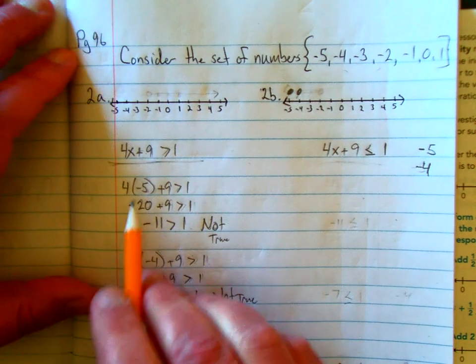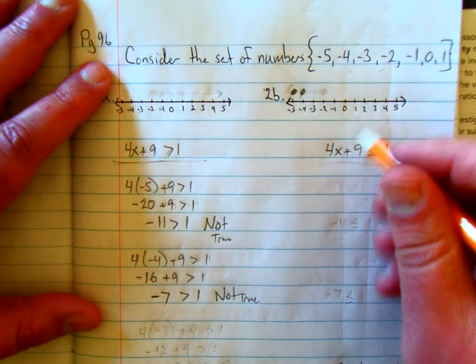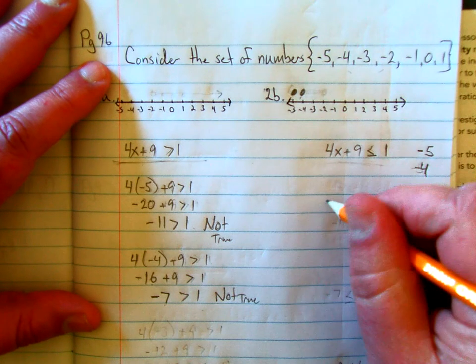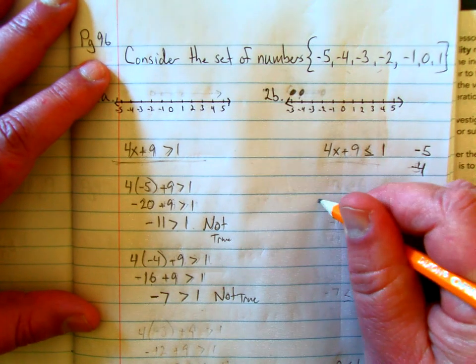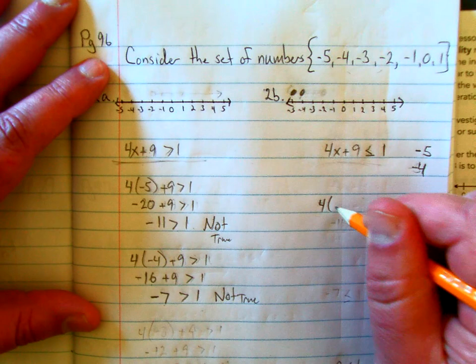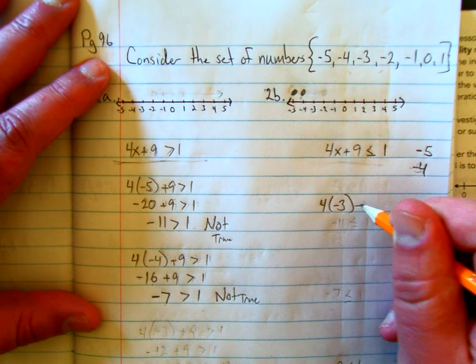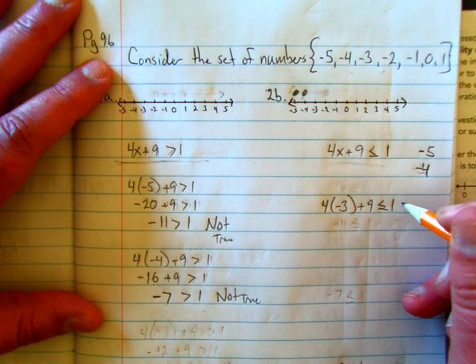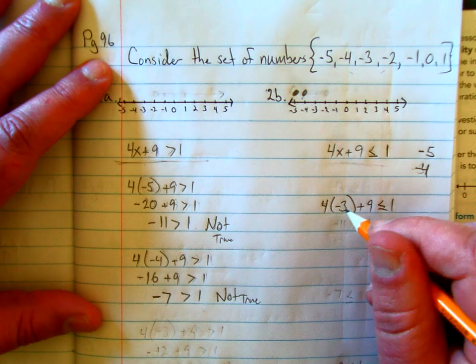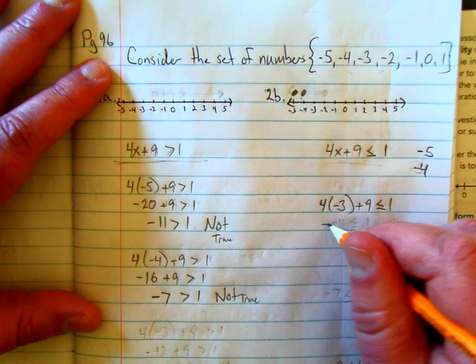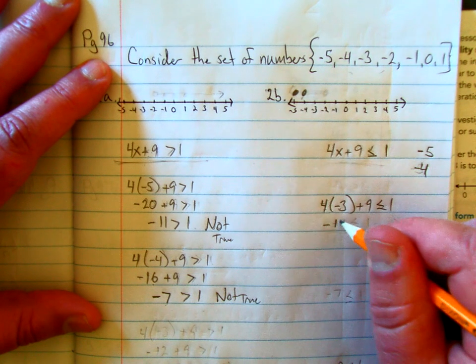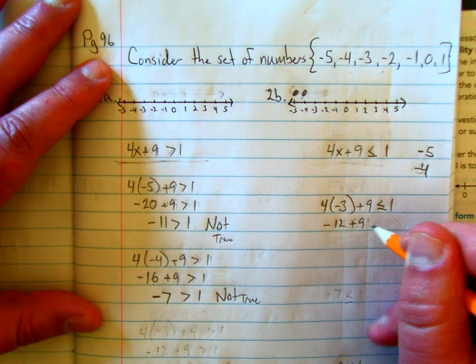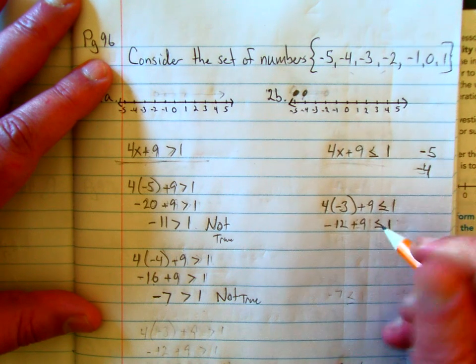Let's switch over. We'll try this one and see if -3 works on this side. 4 times x, but we said x is -3, plus 9, less than or equal to 1. 4 times -3, positive times negative is negative. 4 times 3 is 12, plus 9 less than 1. 12 bad guys have a shootout with 9 good guys.